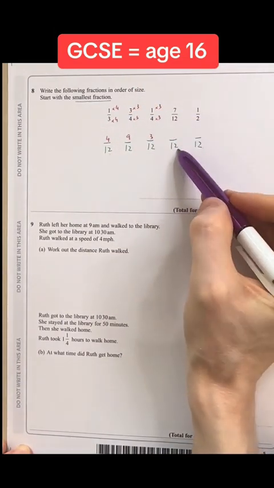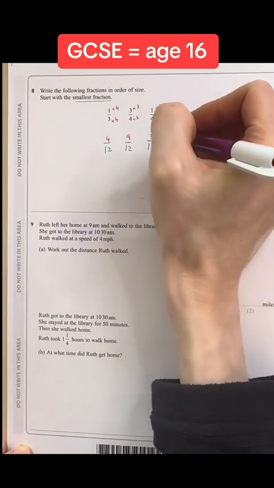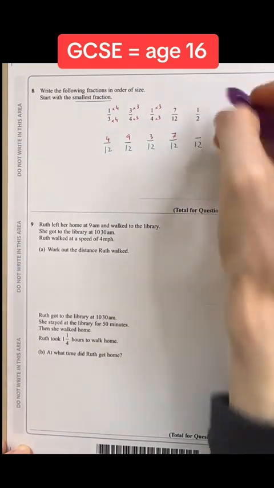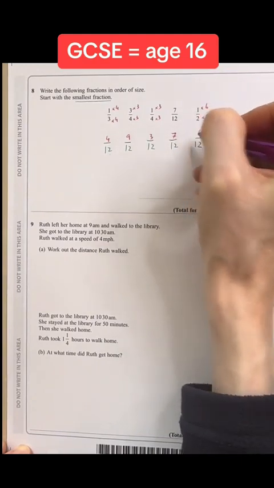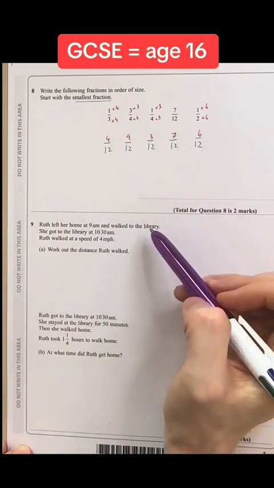What have I times 12 by to get to 12? I've done nothing to it, so I leave the same on the top. Keep it at 7. What have I times 2 by to get to 12? I've times it by 6. Hence, it's the same to the top. 1 times 6 gives us 6. Now they all have the same common denominator of 12.